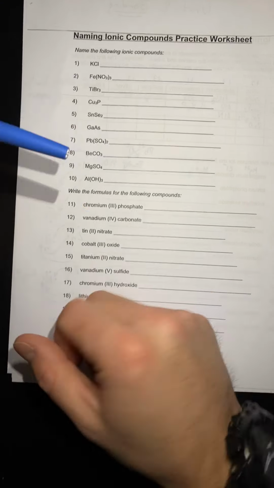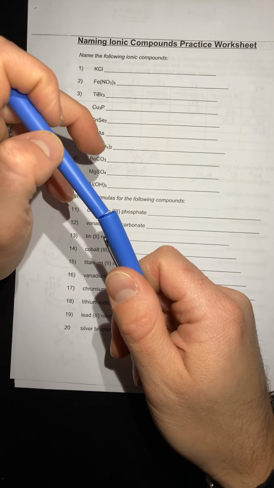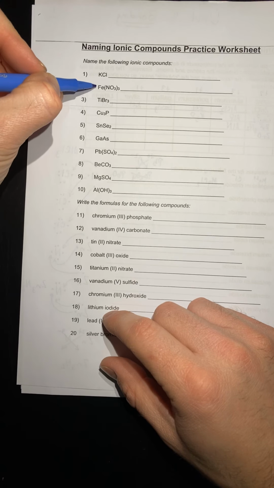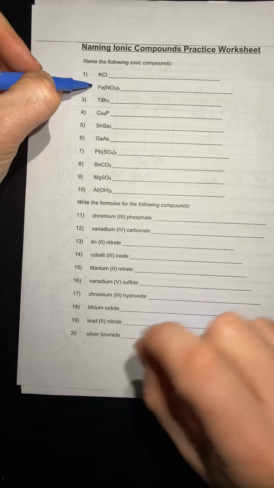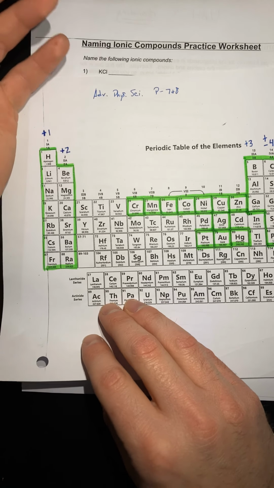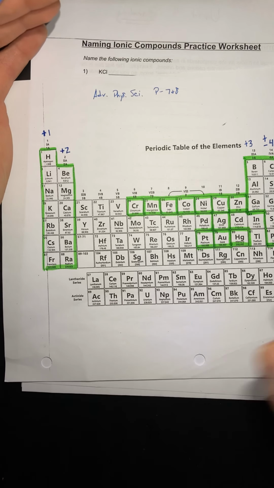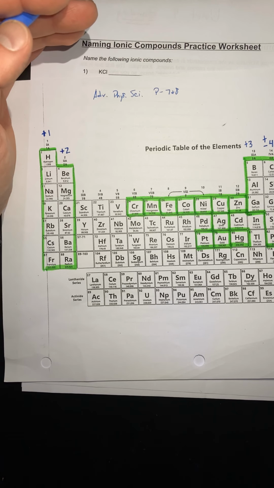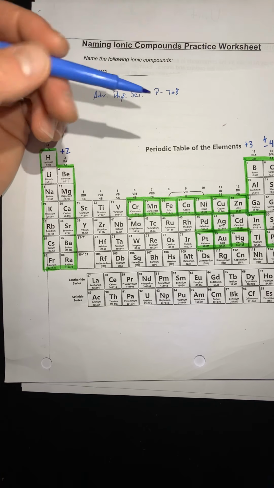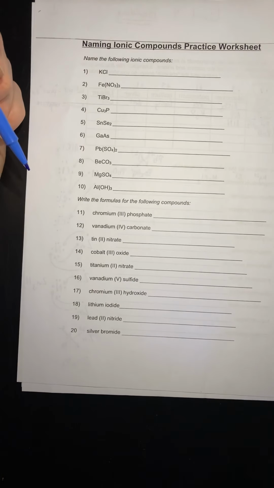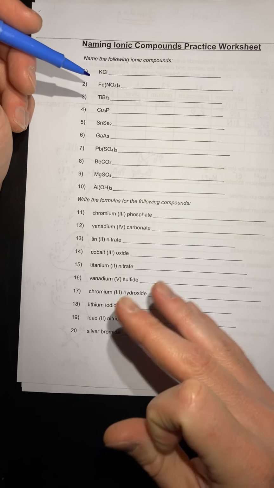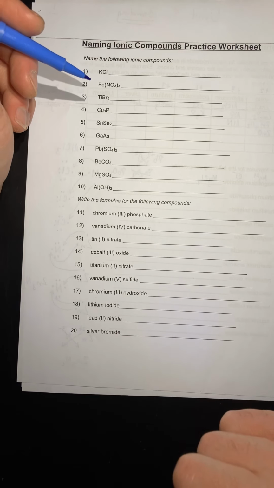All right, so look, iron right here is a transition metal. Everybody understand that? Iron is right here on the periodic table. It's in that D sublevel section, so it's a transition metal. Iron can have a couple of different charges. Sometimes you will see iron with a positive 2 charge, and sometimes you'll see it with a positive 3 charge.